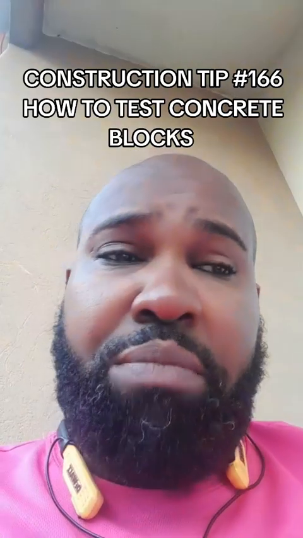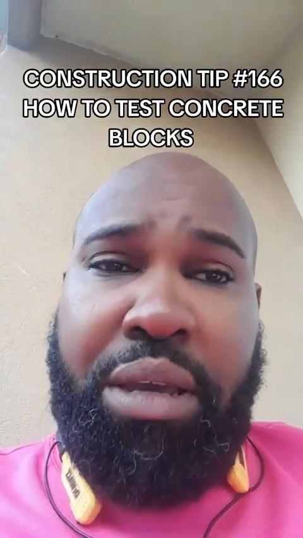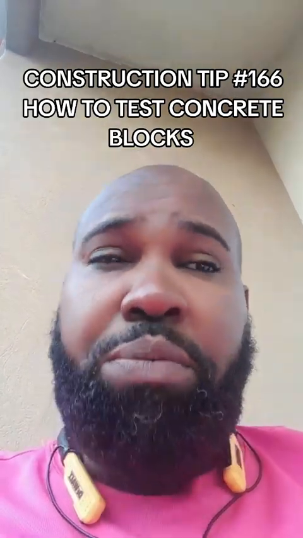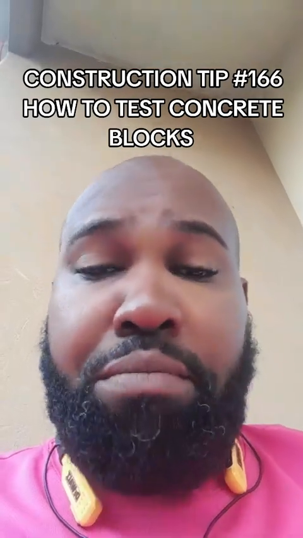Owners, don't leave anything to chance. Don't leave anything to your builder. Check your blocks before you pay. You're protecting your house, you're protecting your family, and you're protecting your money.